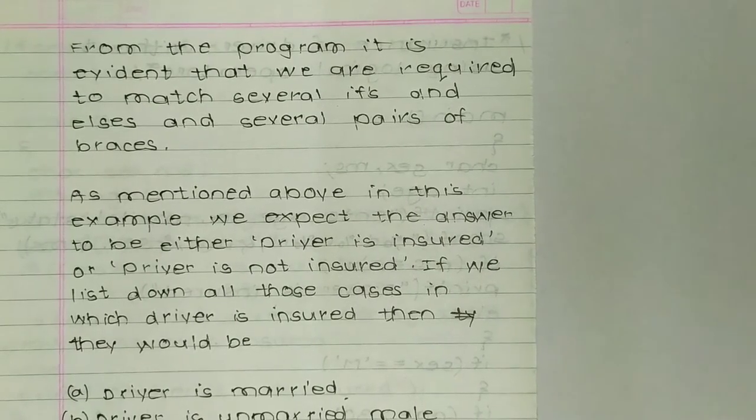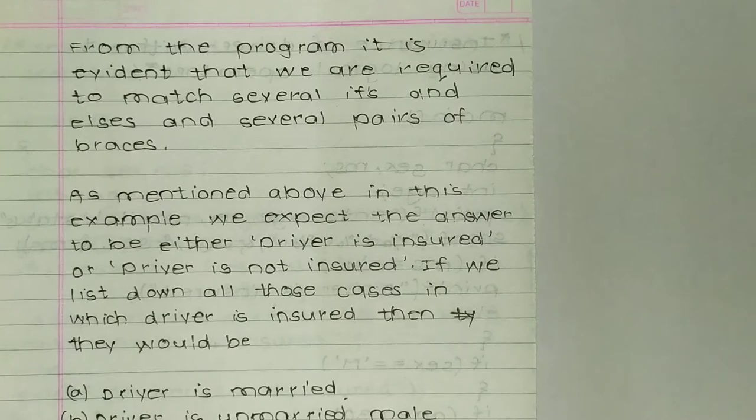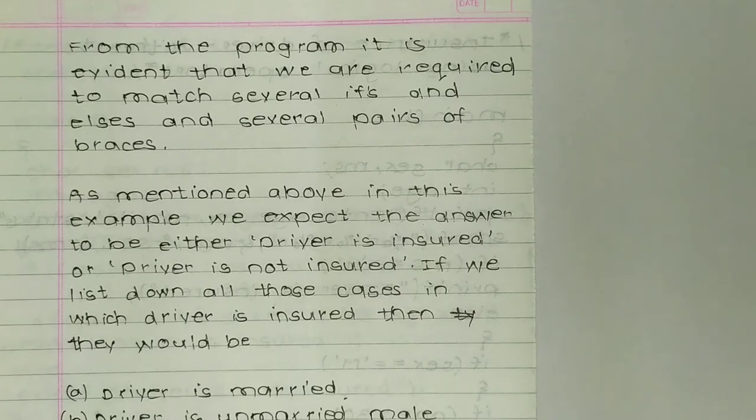From example 2.5, which was without using logical operators, it is evident that we are required to match several ifs and elses and several pairs of braces. That means we have to use nested if else statements. We can use nested if and else statements, but we have to use too many of them, so it can be complex.